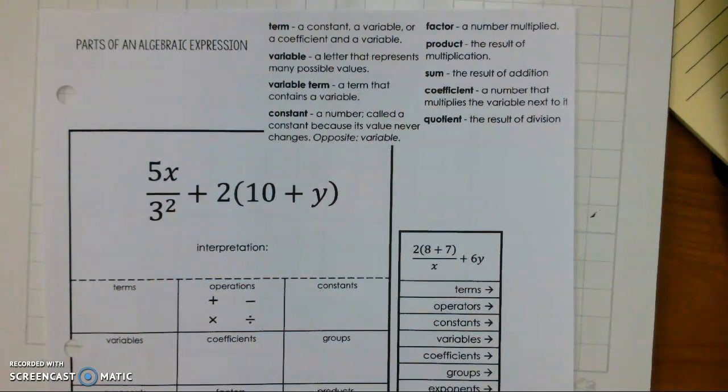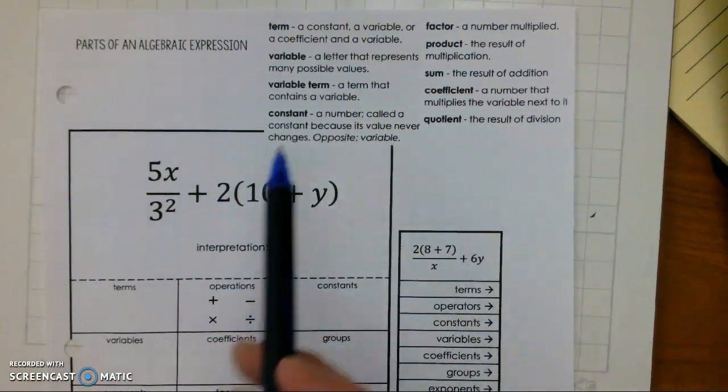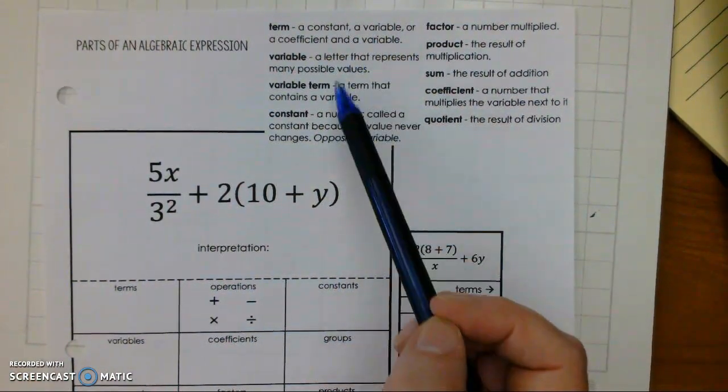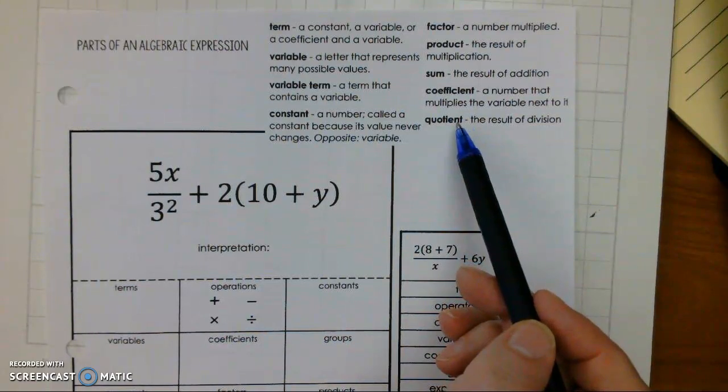Okay, this instructional video is going to be about the parts of an algebraic expression. So we're going to take apart these two expressions and break them down into what parts they are. First I'm going to go over the vocabulary, and this is important that you know these because we're going to be using them a lot.